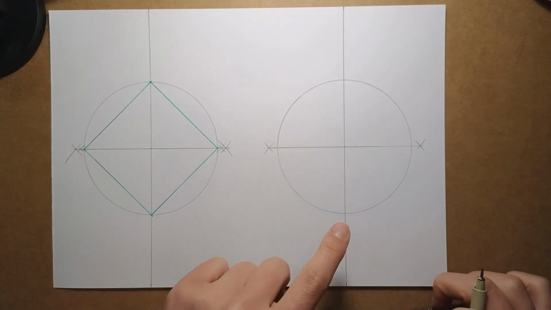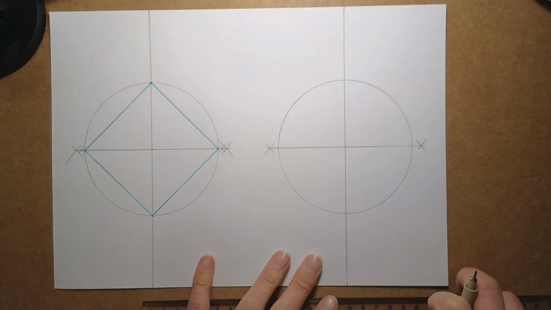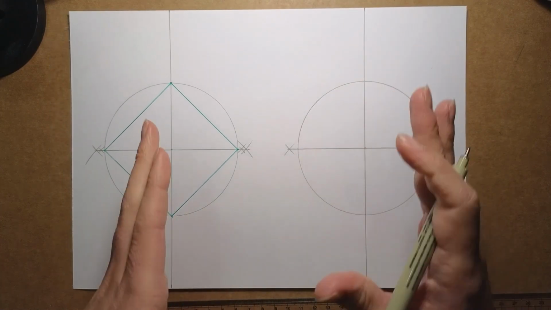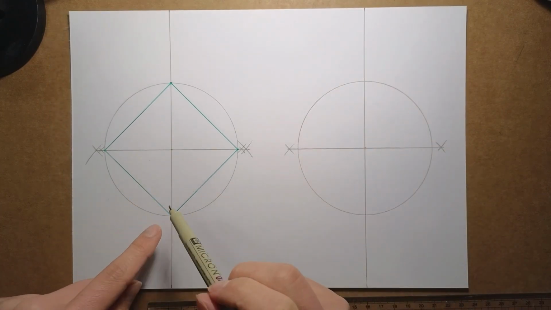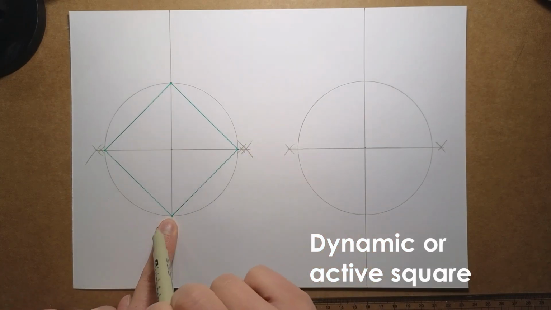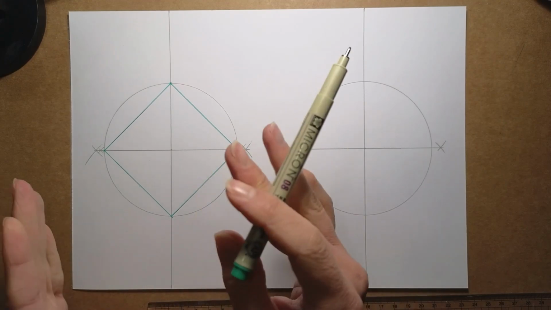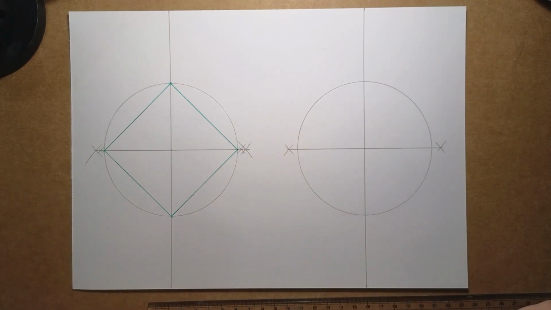Now on the right hand side, we're going to draw the square a different way. It's going to be orientated differently. Here you could speak of a dynamic or active square because it's orientated on its point like this. It's still a square, it's just the way it's placed that we call it like that.